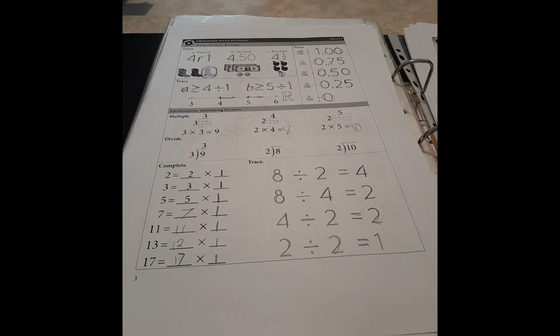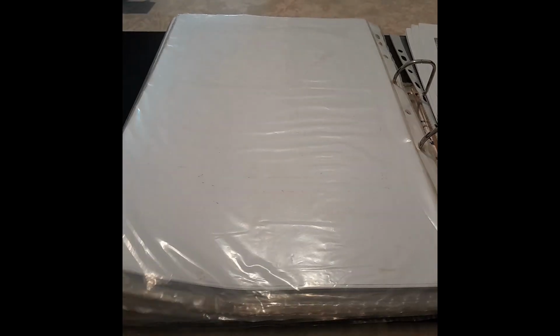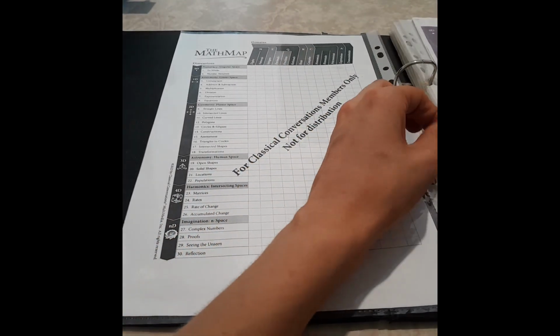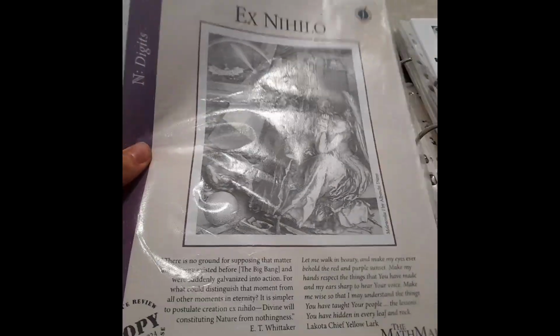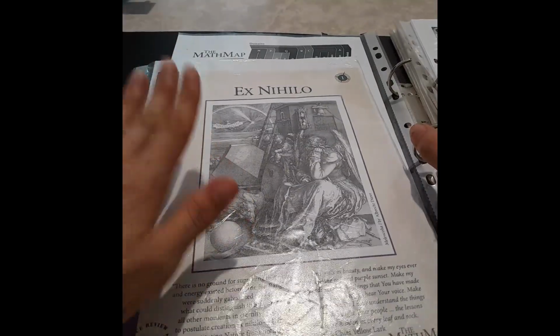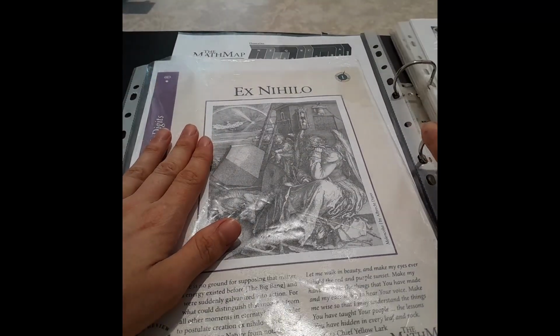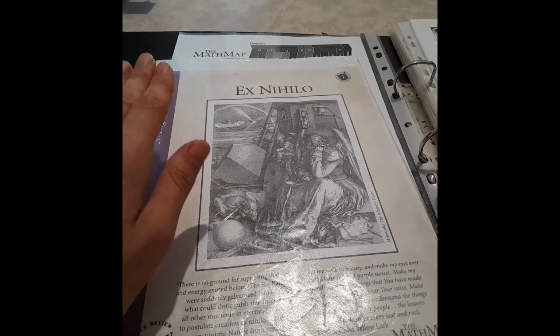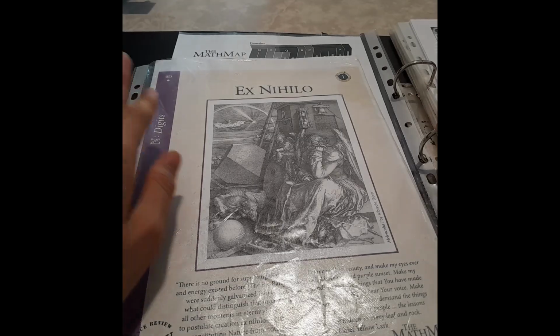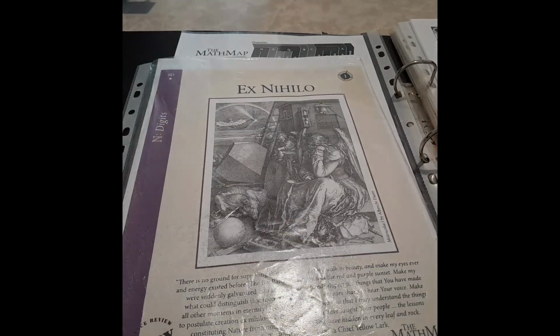Then lastly, I just want to point out the Exordium, week number 1, here. This one is so helpful for you as a teacher. This thing explains so much. So besides the companion, read the Exordium before you start with this. It explains, I'll show you, there's a lot of reading.